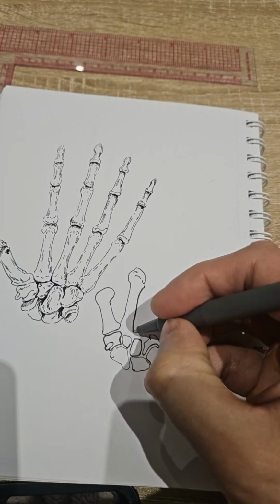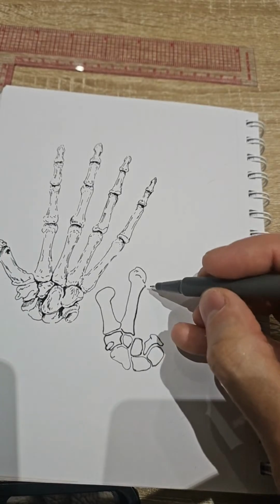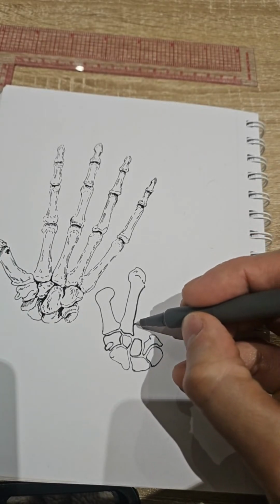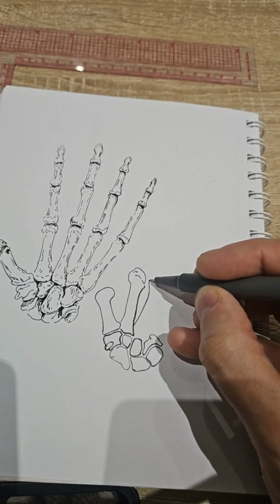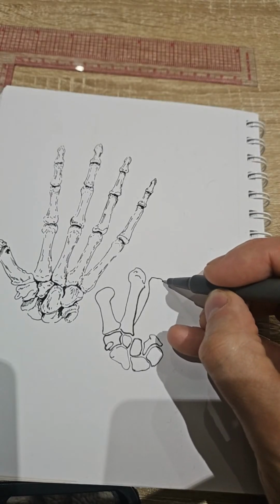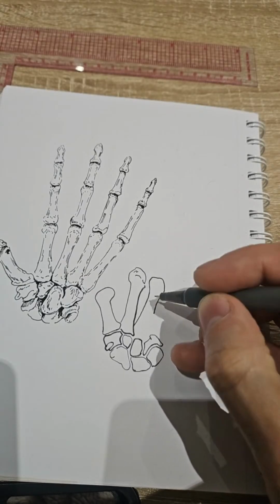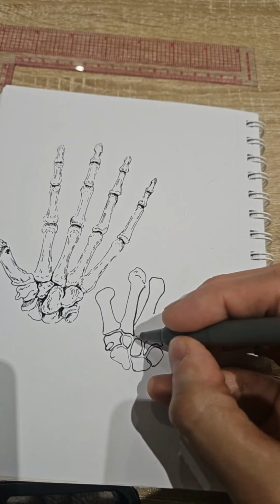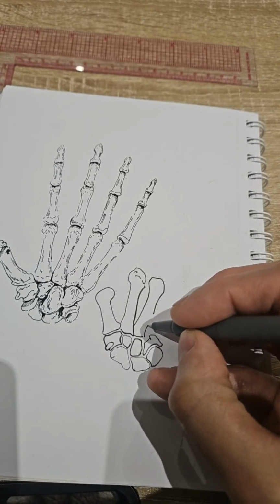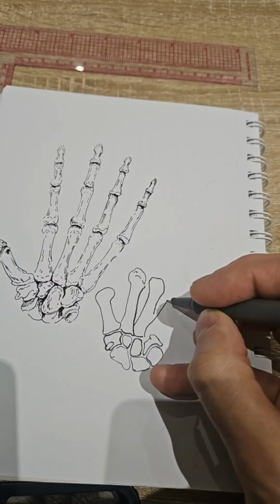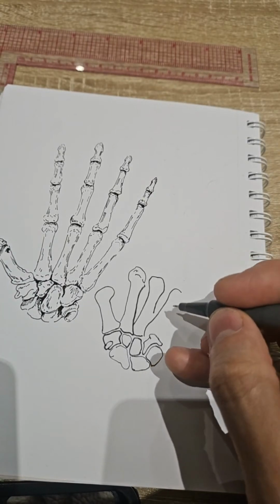This is the second metacarpal bone. Then we have the third metacarpal bone. The fourth metacarpal bone. That's great.